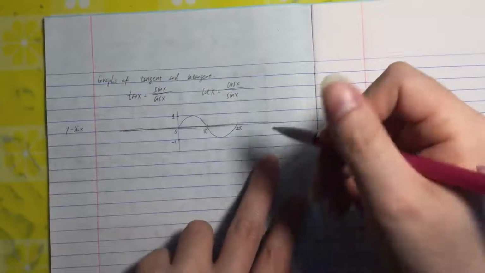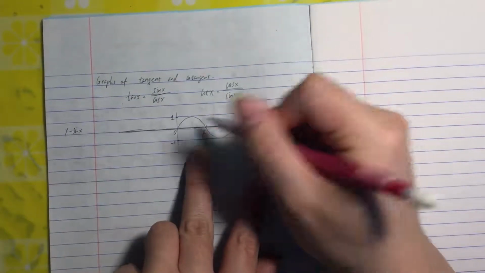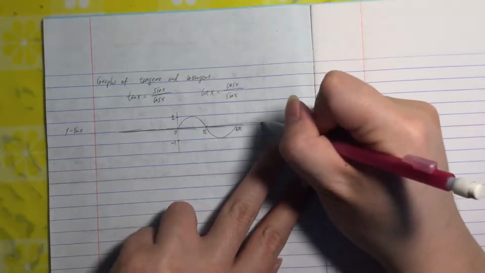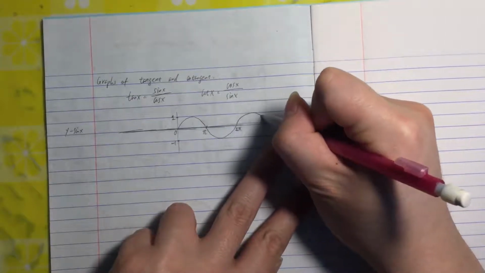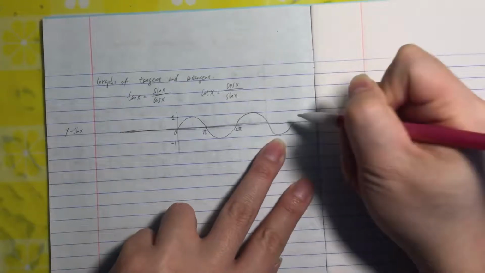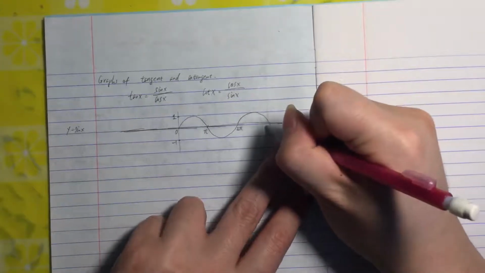And we know that the sine function repeats itself. From 0 to 2 pi looks like this. From 2 pi to 4 pi looks exactly the same. What's in the middle is 3 pi.